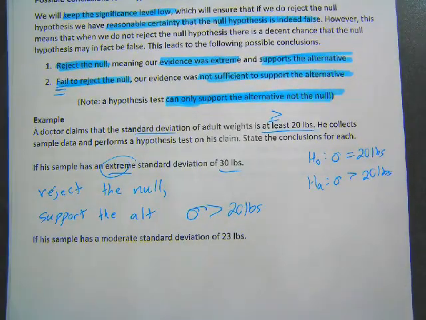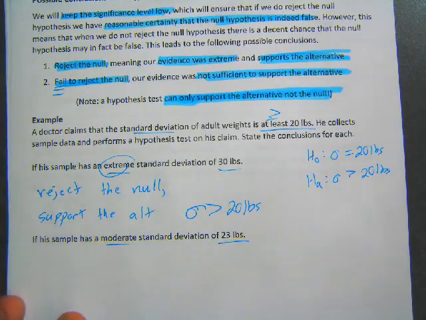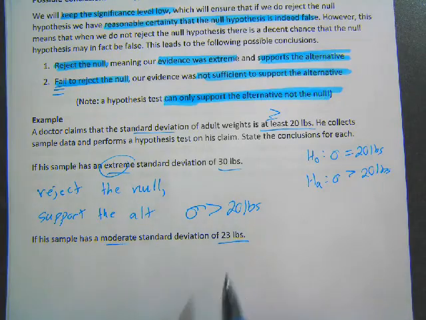What if he did the test, though, and he came back with a very moderate 23 pounds? It's still more than 20 pounds, right? But it's not that much more. It's fairly close, right? This is very moderate. In this case, he'd fail to reject. He'd say, oh, yeah, I can't show that this is different enough. 23 pounds is not far enough away from 20 pounds to make this extreme.